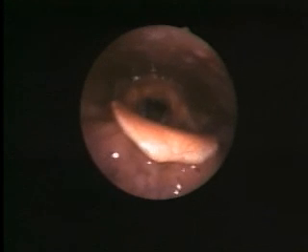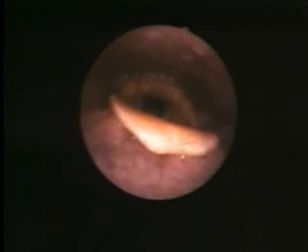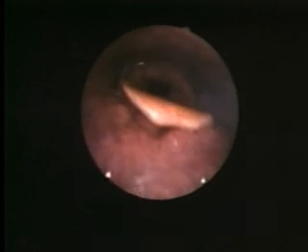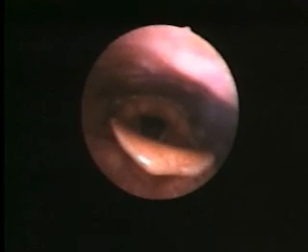Redirecting your view downward, you can see the epiglottis. The tip should now be at the level of the epiglottis and close to the posterior wall of the oropharynx. From this vantage point, you can identify the major structures of the larynx. Normal cord function can be observed by having the patient phonate "E" while viewing the vocal cords.